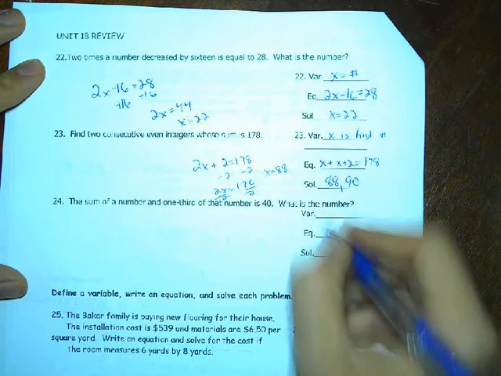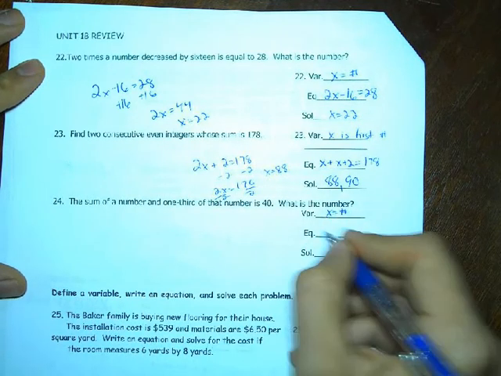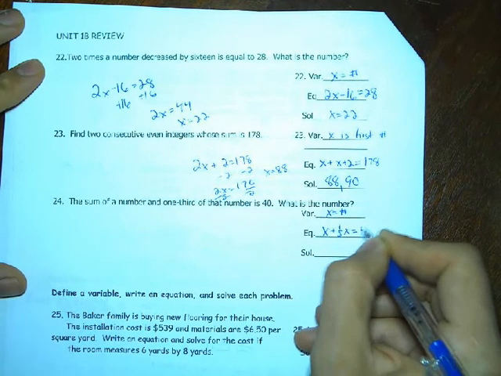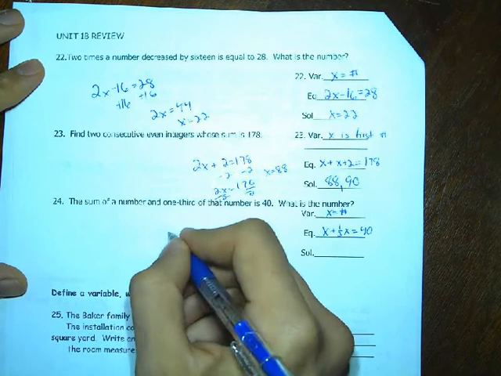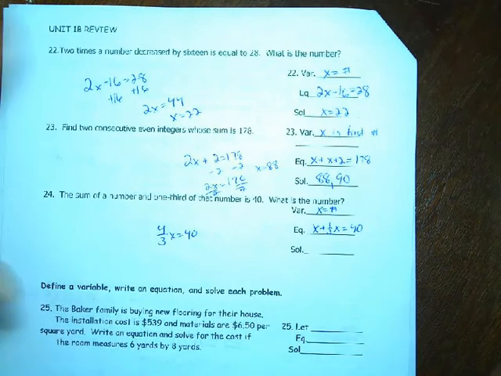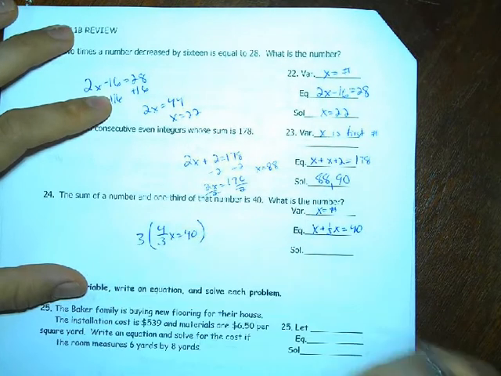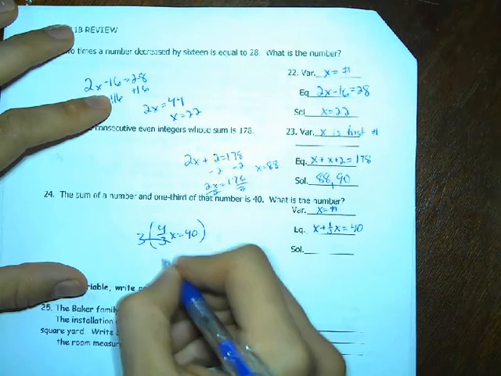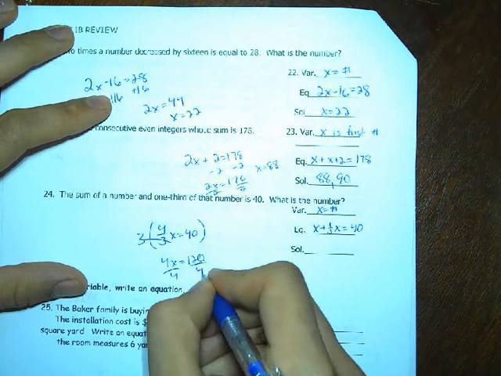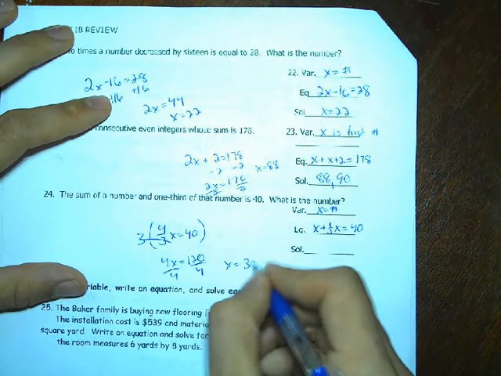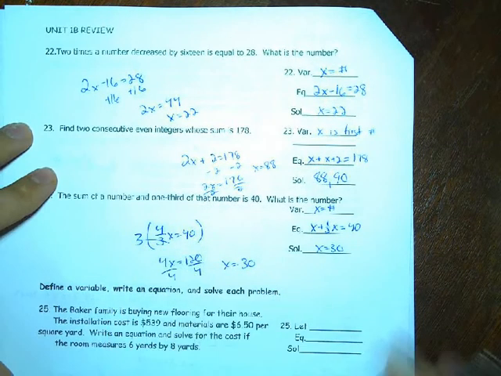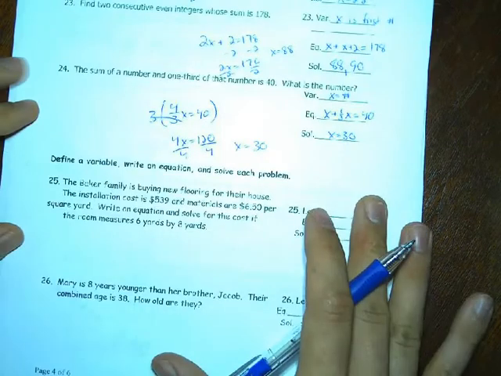The sum of a number, x is going to be my number, the sum of a number plus 1/3 that number is 40. What's the number? So I add, 4/3 x is equal to 40. I'm going to show you my super fancy pants way to do fractions. We multiply by 3, both sides, cancels on this side, 4x is equal to 120, because we have to multiply the 40 by 3. Divide by 4, x is equal to 30. Fantastic. So, multiply the bottom number off, divide the top number off, all done.